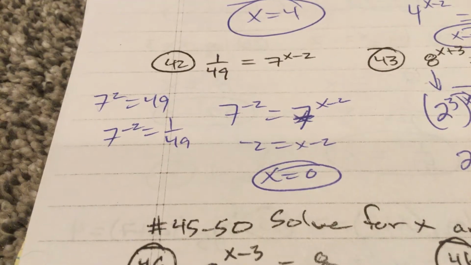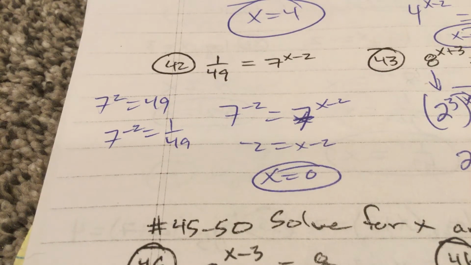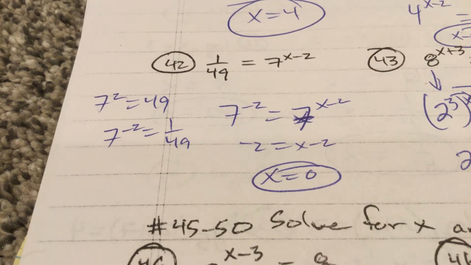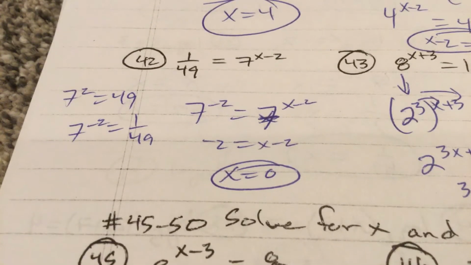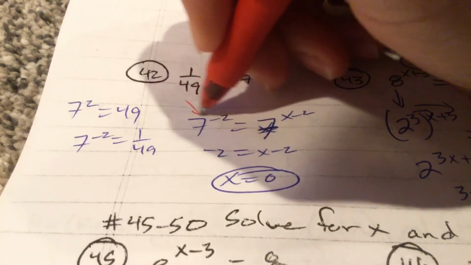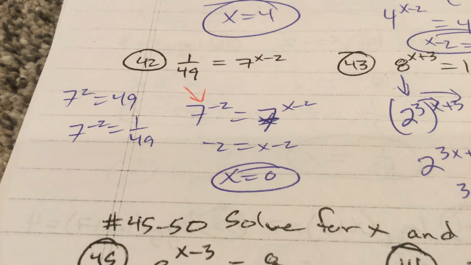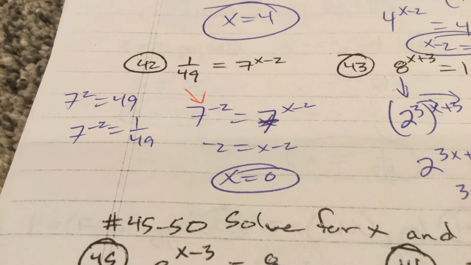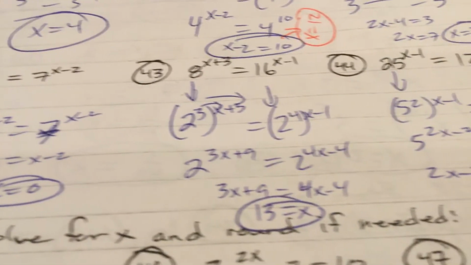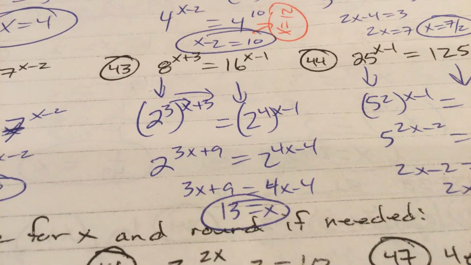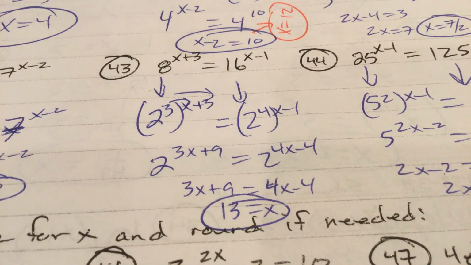On 42, if 7 squared is 49, then 7 to the negative second is 1 over 49. So that is what 1 over 49 is, 7 to the negative second. And you set that equal to 7 to the x minus 2. Set the exponents equal. Negative 2 equals x minus 2. x would be 0. On this next one, 8 is 2 to the third, 16 is 2 to the fourth.